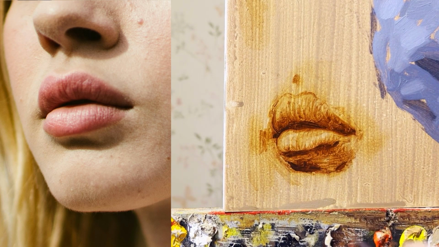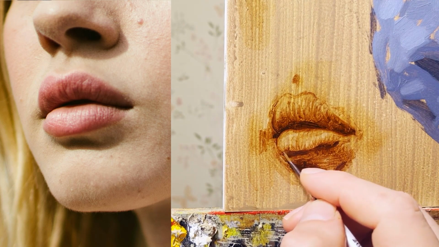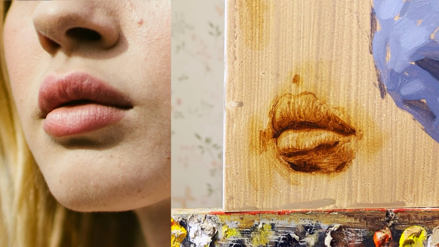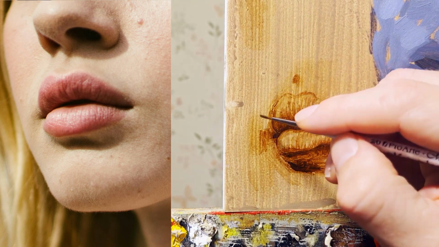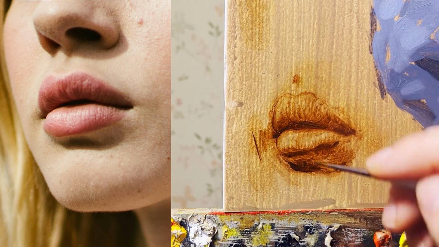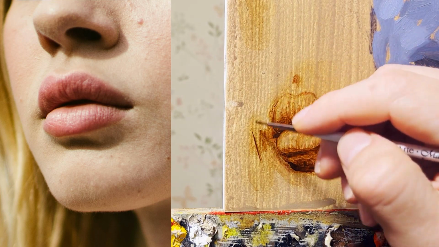A slightly stronger sense of that bottom lip bulging out on the left hand side. And I'm also going to just get in, because it's so close to the edge of the face, I'm going to get the cheek in as well.